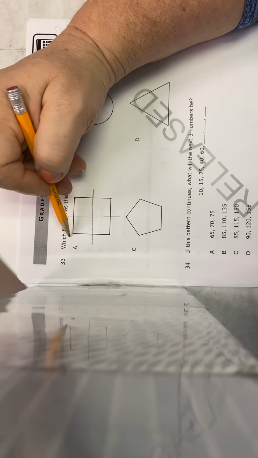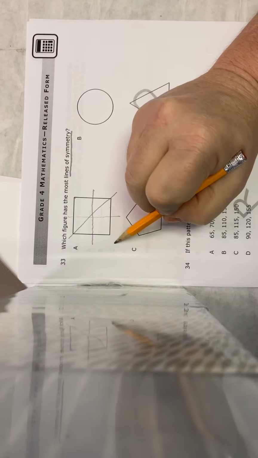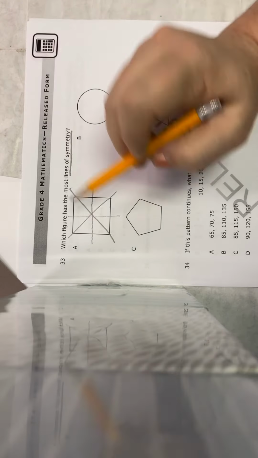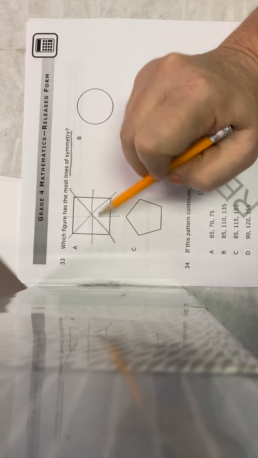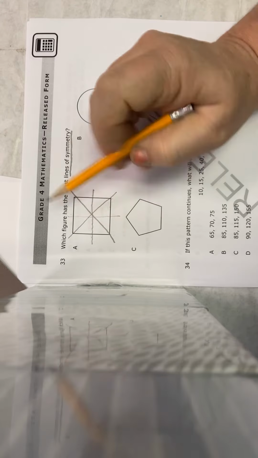Another way to do a square would be diagonally, going from this corner to this corner or from this corner to this corner, and assuming that your lines are straight, not like mine because I should have used a ruler. This vertex, all of these lines should line up. So this one should have 1, 2, 3, 4. So A should have 4 lines of symmetry.